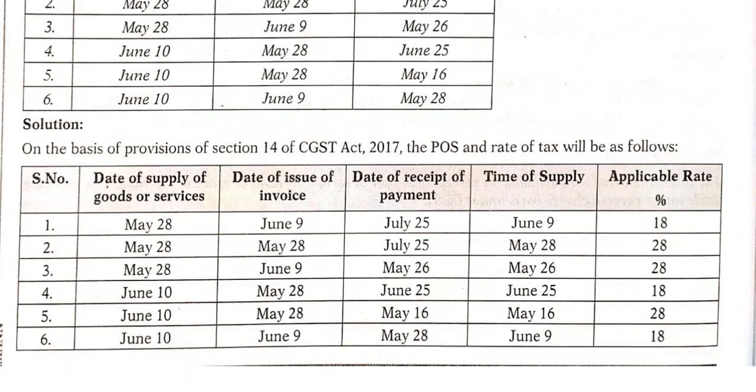Now in the fifth case, June 10 is the date of supply, invoice is May 28, and date of receipt of payment is May 16, and the time of supply is May 16, the earliest between May 28 and May 16. So 28% is applicable. Last case, June 10, then June 9, then May 28. Here the date of supply is later, that is June 10, so what we need to compare is June 10 and the date of issue of invoice, that is June 9. So the applicable rate is 18%.